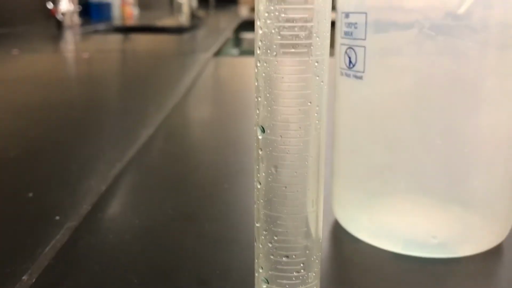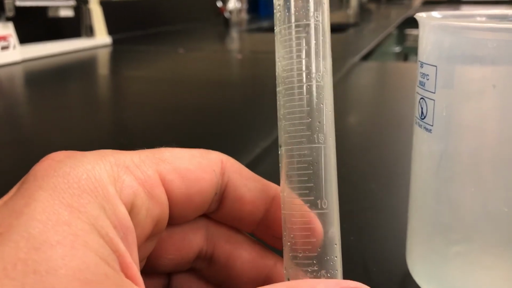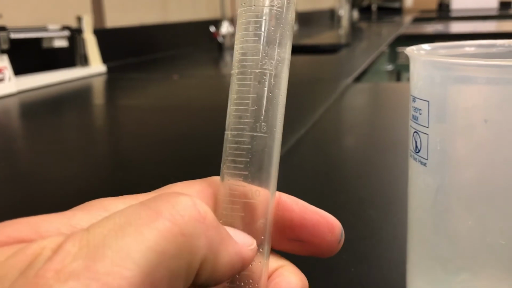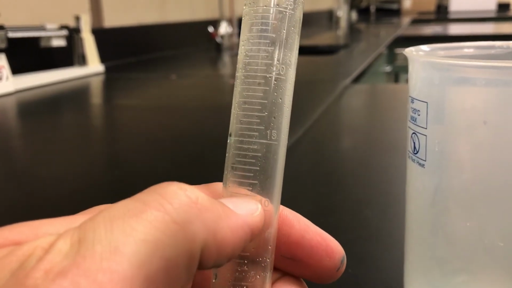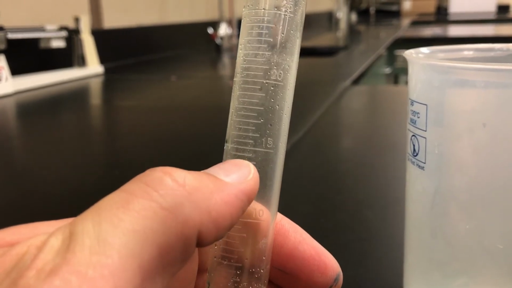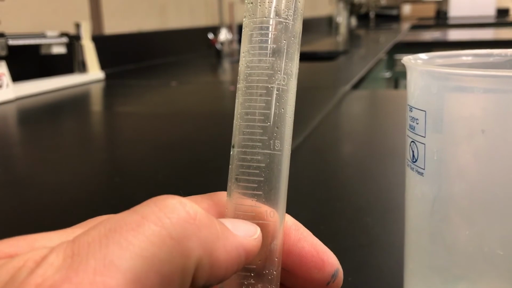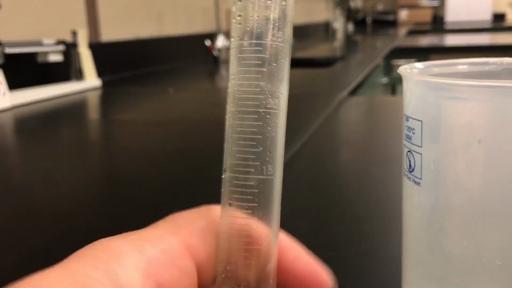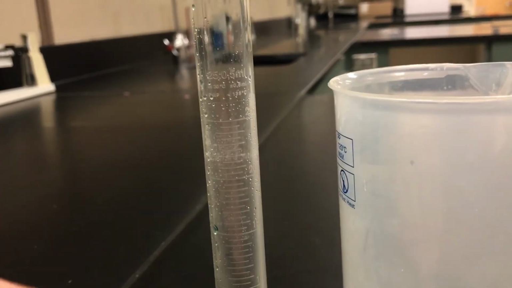And then the last one I'm going to show you is this little tiny one. You can see the number 10 is labeled, the number 15 is labeled, but there's only 5 milliliters between here. If you count 1, 2, 3, 4, 5, 6, 7, 8, 9, 10, it takes 10 lines to get up here. So on this one, each line is 0.5 milliliters. So you have to identify how much each line represents.